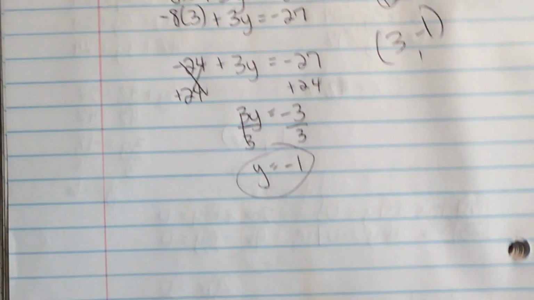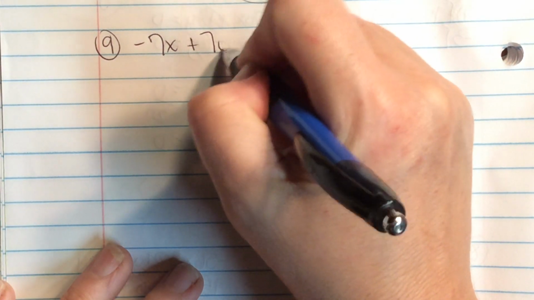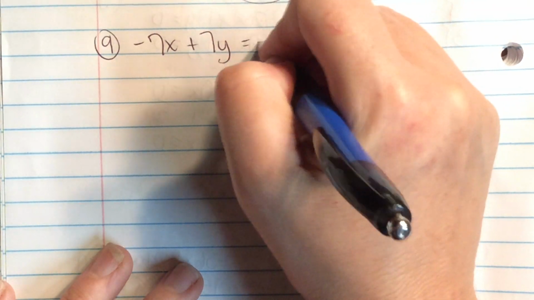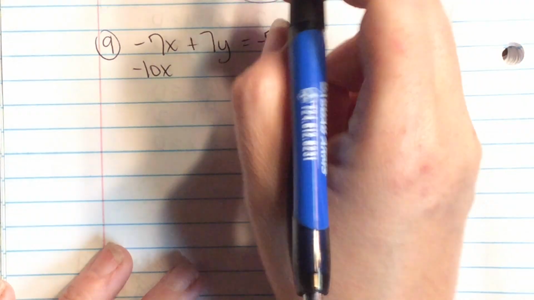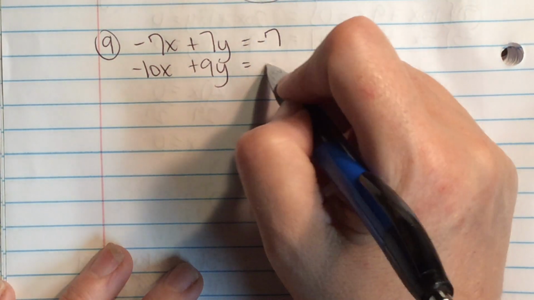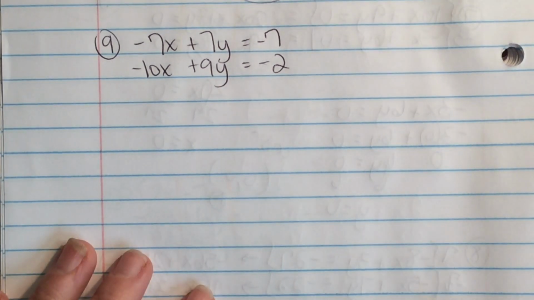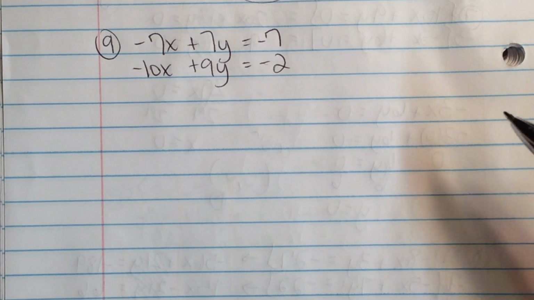All right, we're down to the last two. Let's see. We got negative 7x plus 7y equals negative 7. Lots of 7's there. Negative 10x plus 9y equals negative 2. All right. We have not very good choices, really.